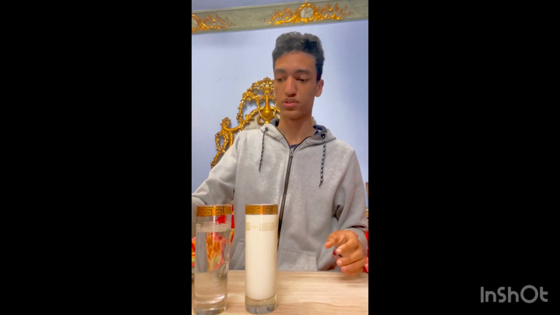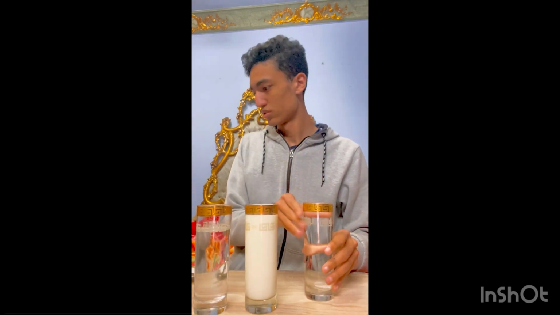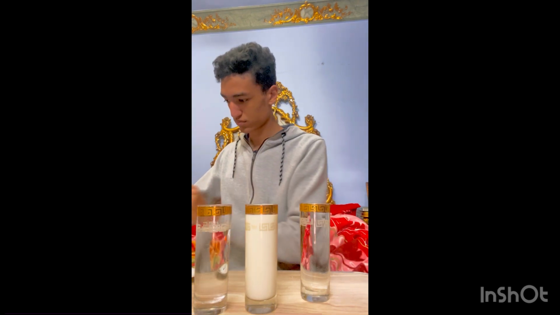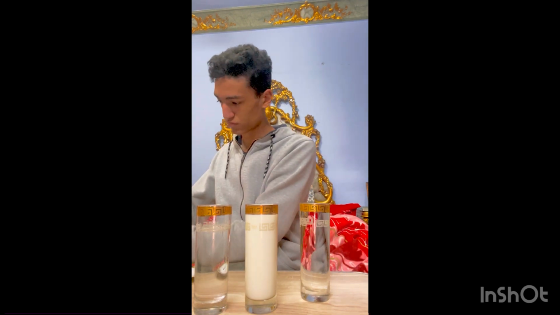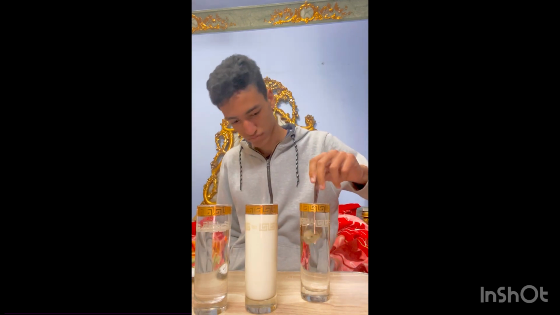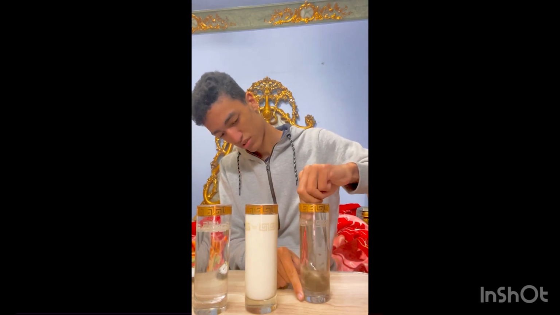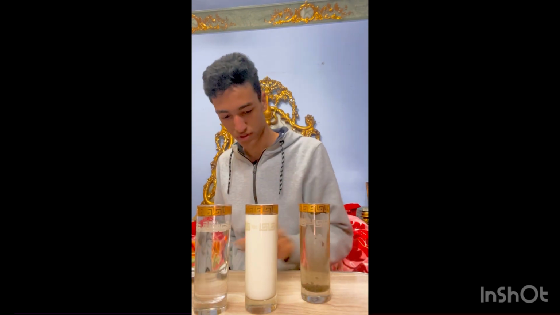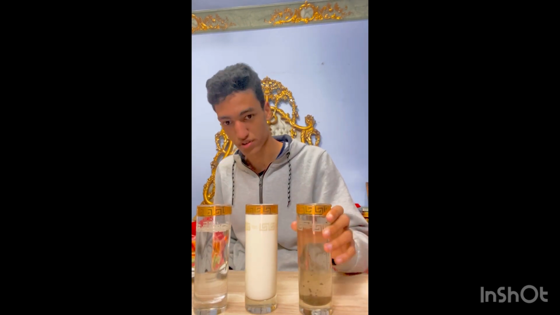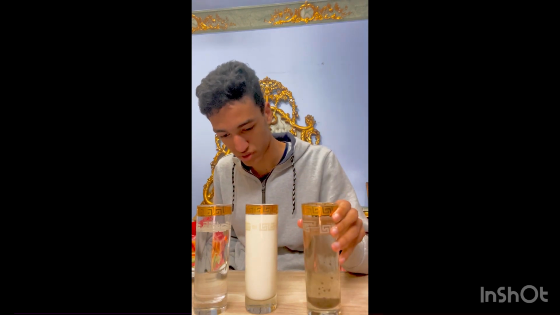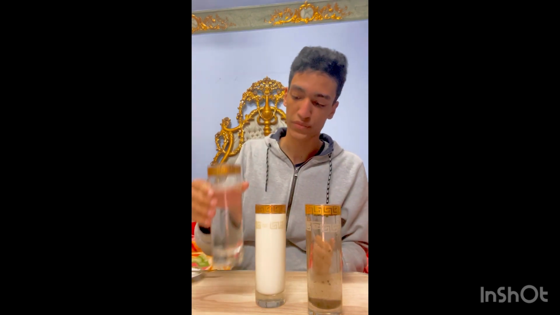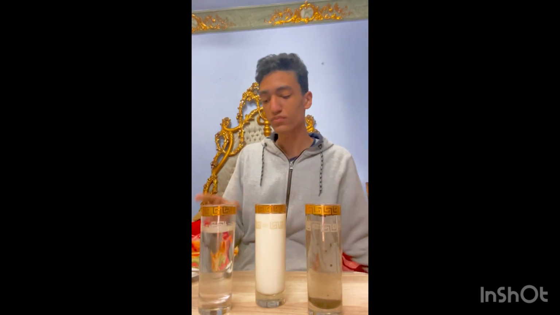And the last one is the suspension. So this is an example of a suspension. This is an example of a colloid, and this is an example of a solution.